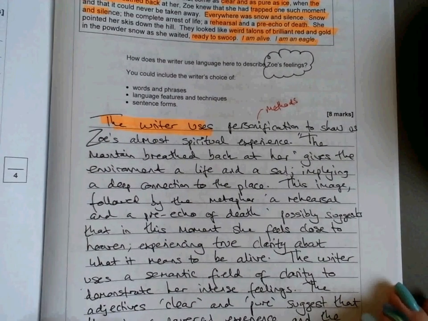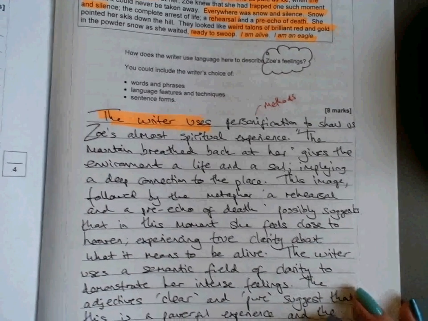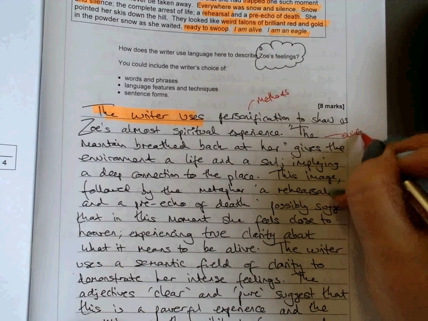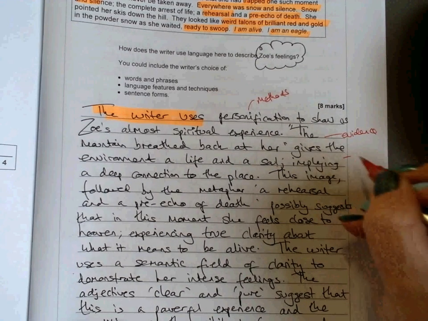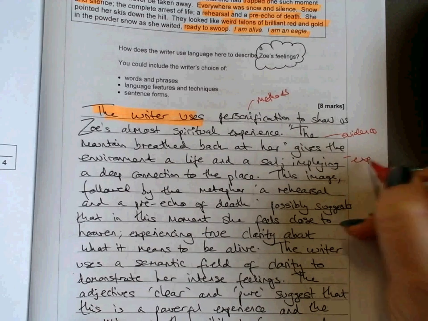Right, so we've got the writer's method, a technique here to show us Zoe's almost spiritual experience. So I've got an opening point there. The mountain breathed back at her gives the environment a life and a soul, implying a deep connection to the place. So I've got my evidence, and my quite perceptive and interesting and original explanation.